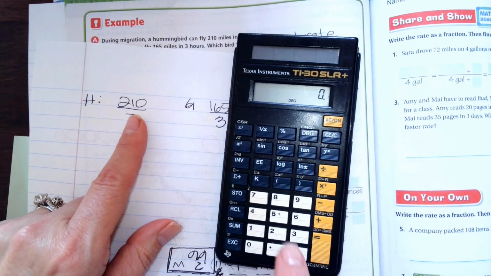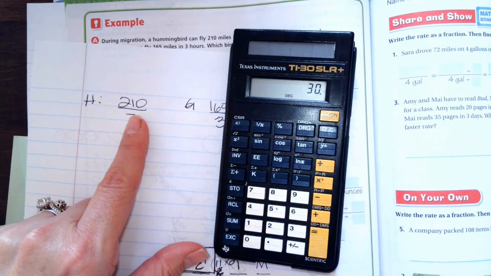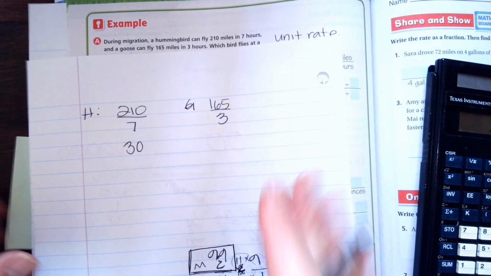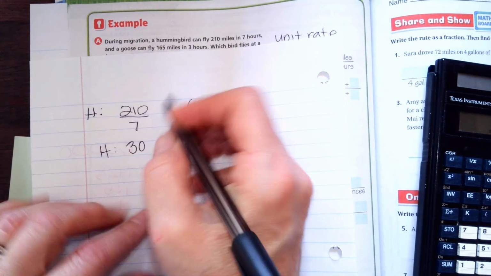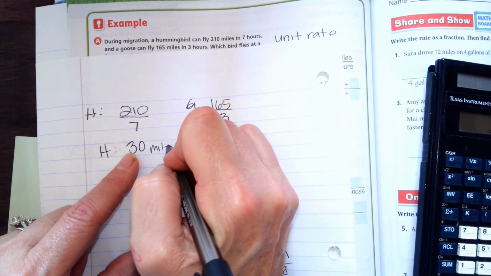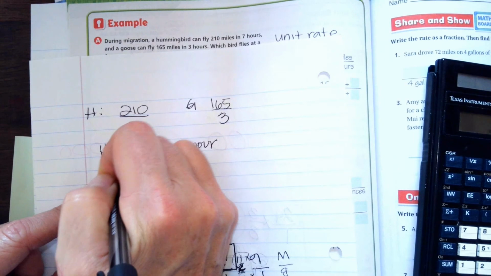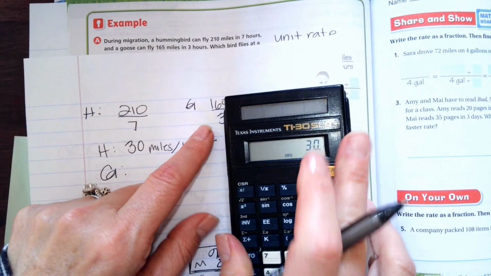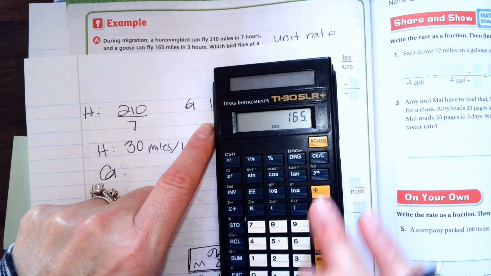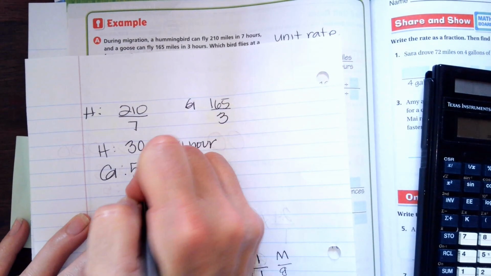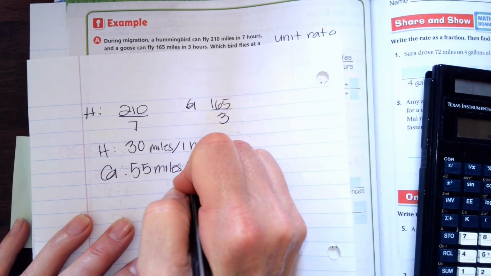We have 210 divided by 7 equals 30. So that means he goes 30 miles in 1 hour, and the goose goes 165 divided by 3. The goose goes 55 miles in 1 hour.